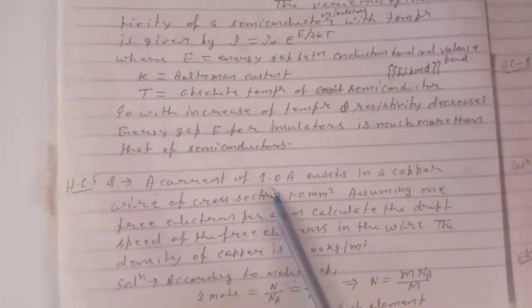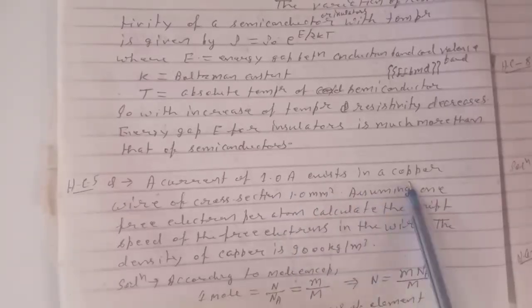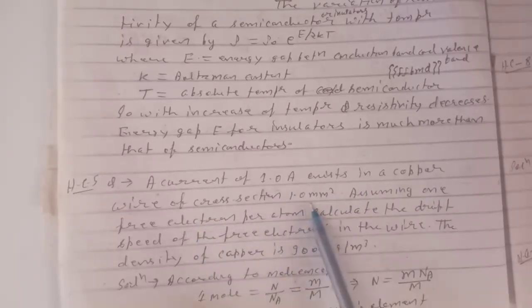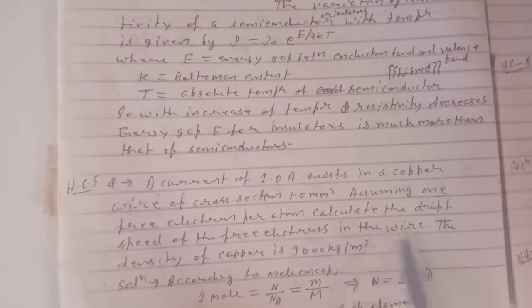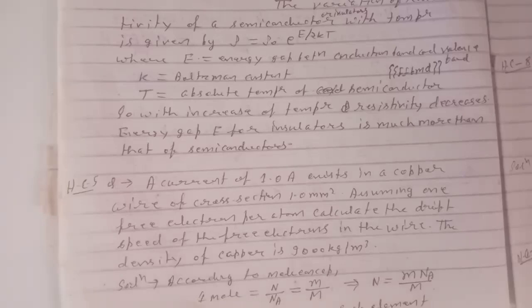A current of 1.0 ampere exists in a copper wire of cross section 1 millimeter square. Assuming one free electron per atom, calculate the drift speed of the free electrons in the wire. The density of copper is 9000 kg per meter cube.